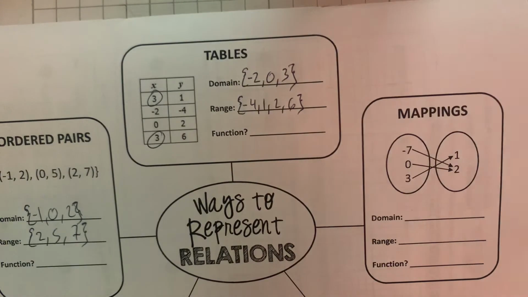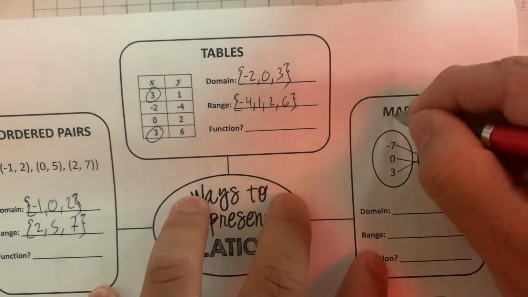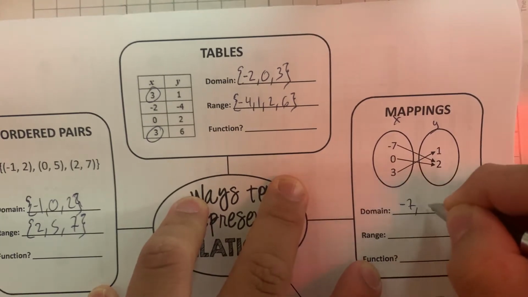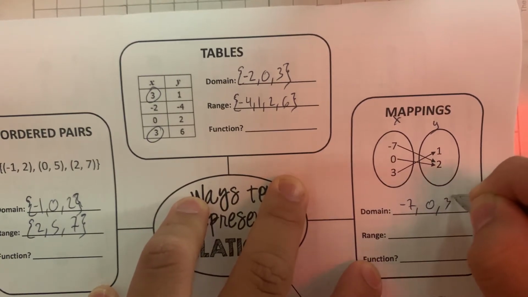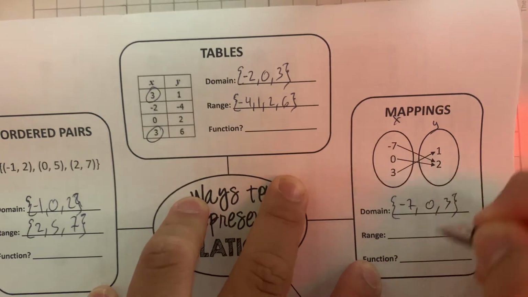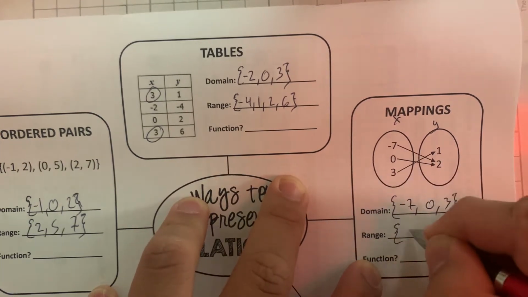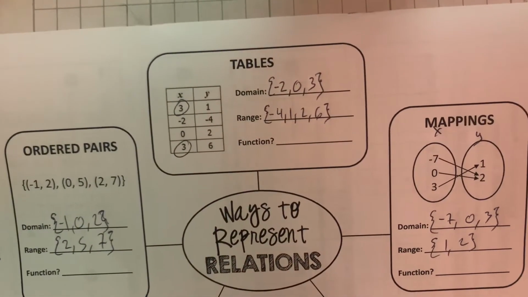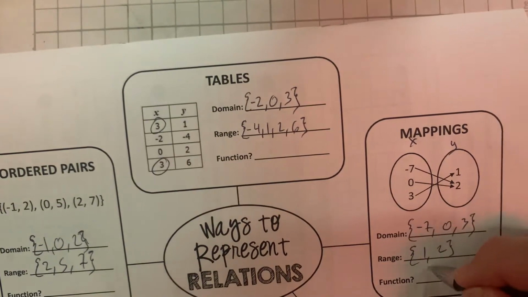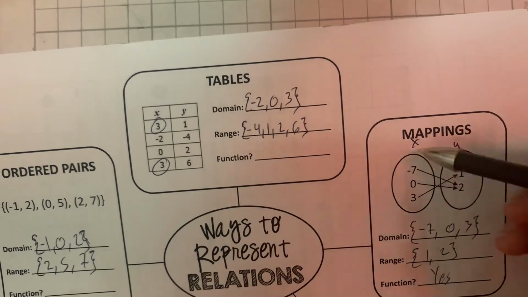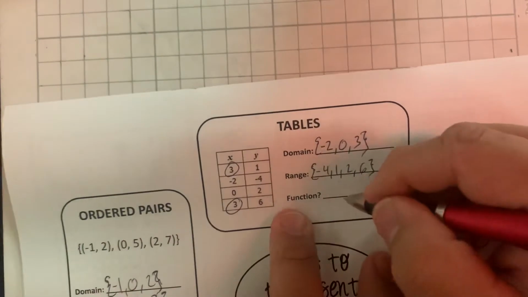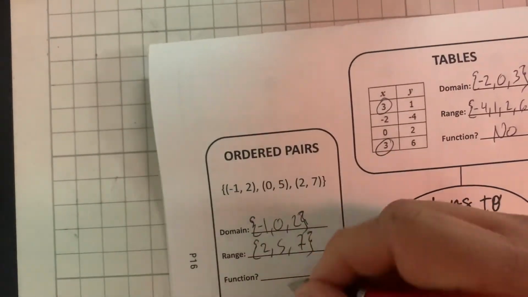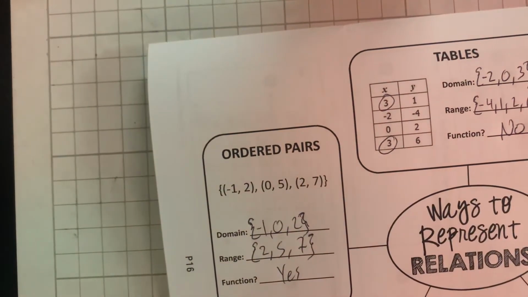On this mapping diagram, same idea. This one's your x values, this one's your y values. So -7, 0, 3. And then my range is just 1 and 2. Oh, also, on this page, it's asking you, is it a function? This one is a function. Why? Because none of your x values are repeating. This one is not a function because 3 repeats. This one is because no x value repeats.